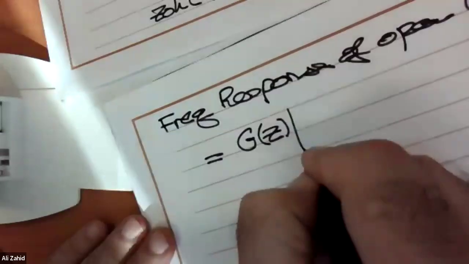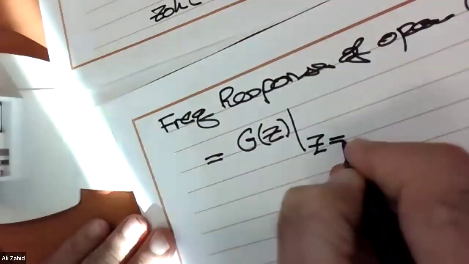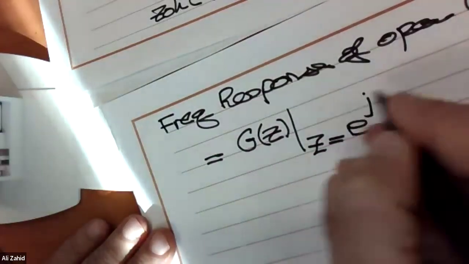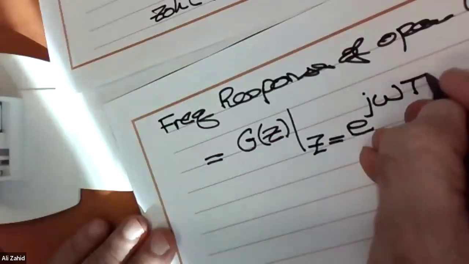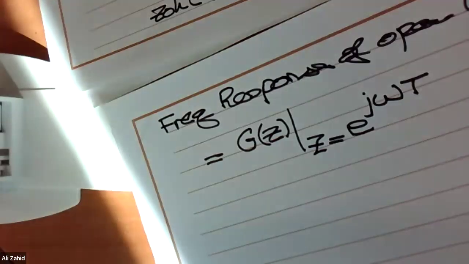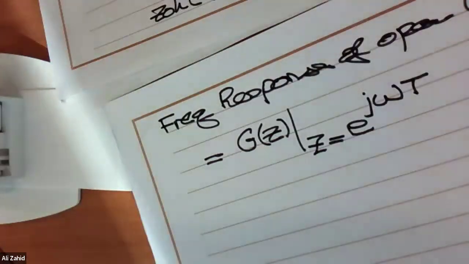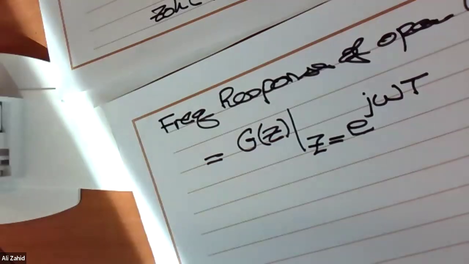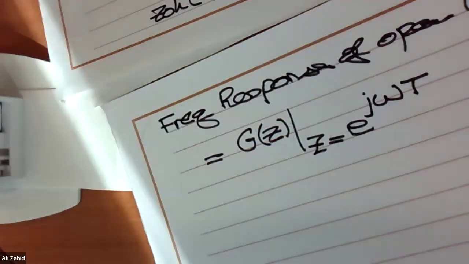No, absolutely not. You replace Z by E to the J omega. Oh, okay. Makes sense. This is the hard part of the discrete. The beauty of the analog is that I just replace S by what? J omega. Did you get it? Yeah.